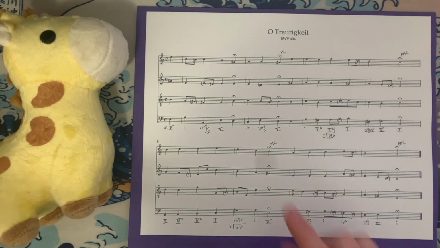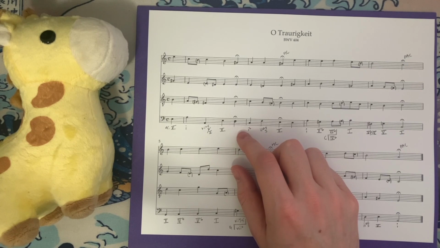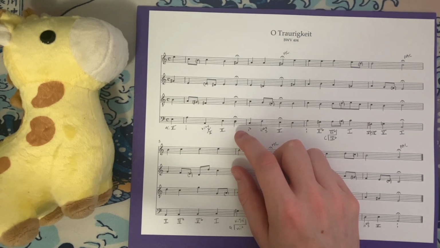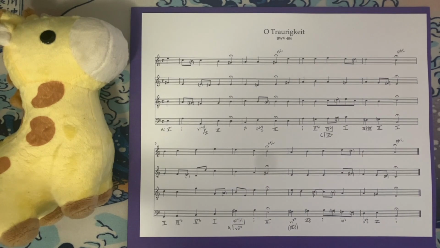The only typo I had that made it into the edition was this right here. I accidentally plugged a D into my MIDI as opposed to an E, which this was supposed to be, and it would have been very fascinating if we had cadenced on a 5-4-2 chord, but we didn't. We cadenced on E, which was more expected.